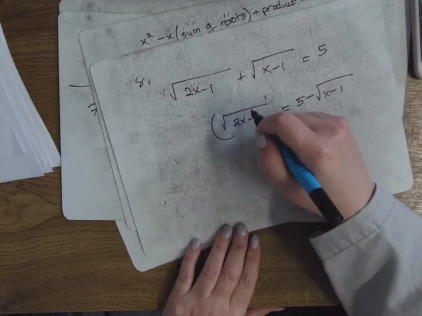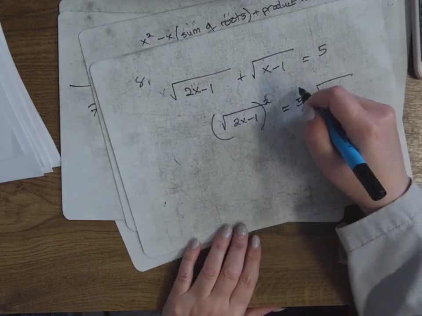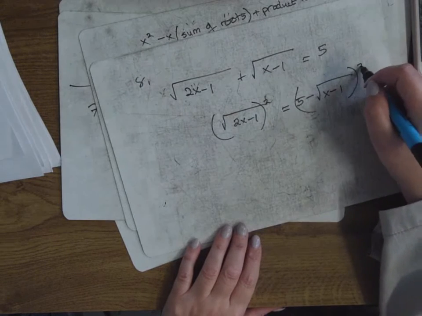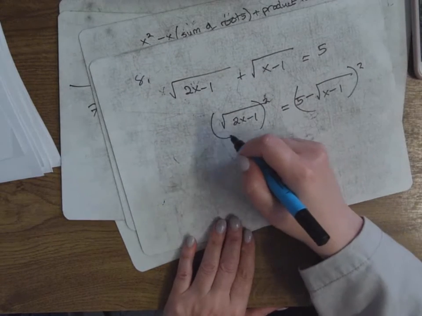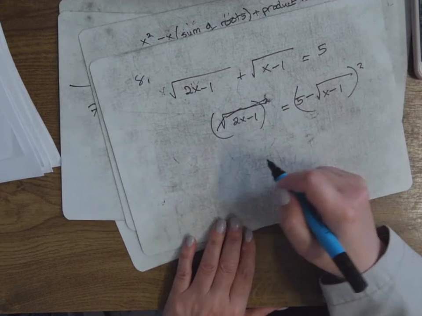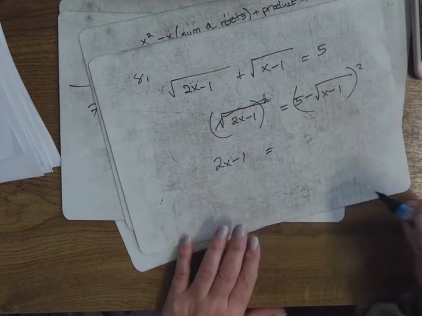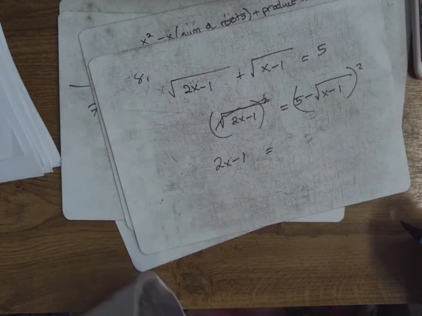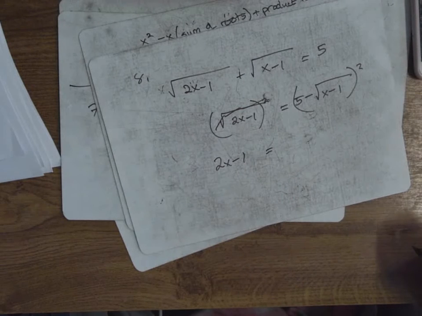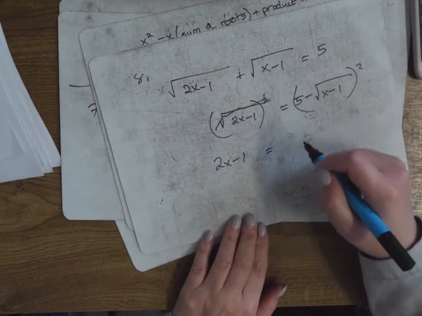Okay, so then you square each side. So square and square. Okay? So squaring this side, the square root and the square just cancel each other out, so I'm just left with 2x minus 1. Over this side now, you have to square the first, twice the first by the second, square the last. So square the first, you get 25.